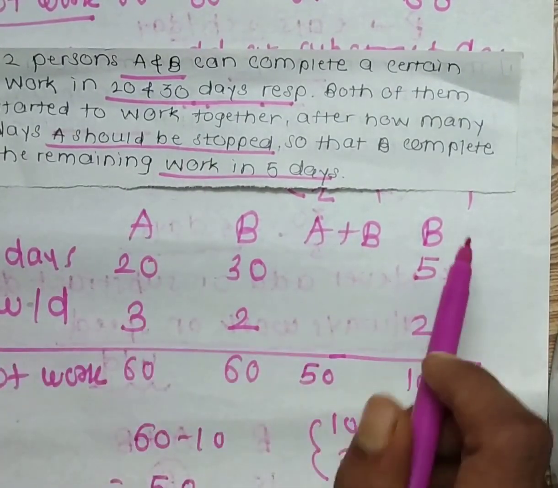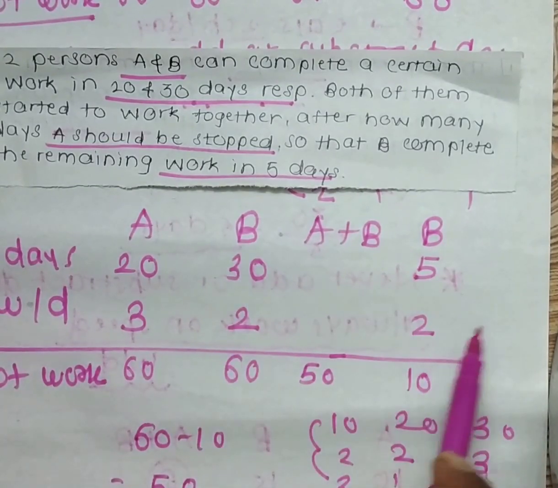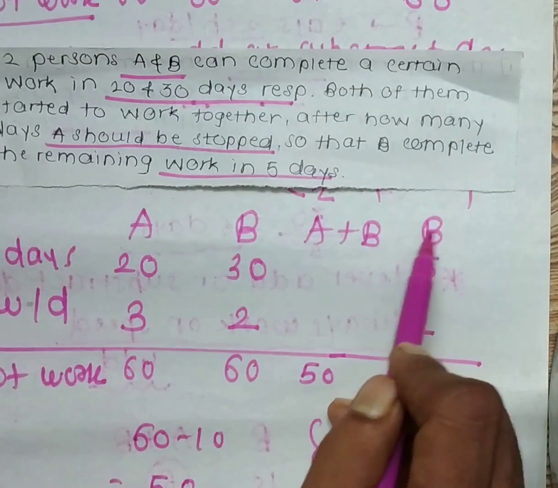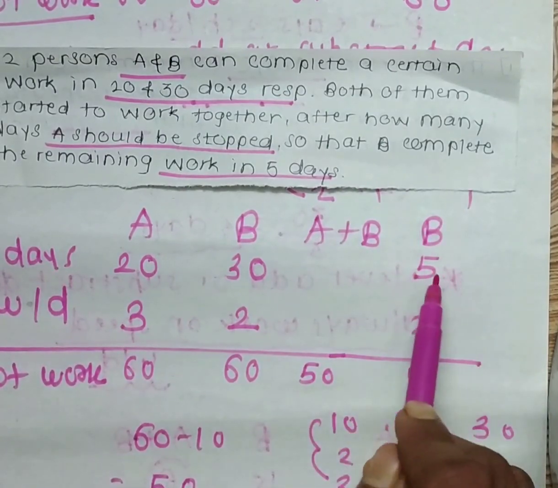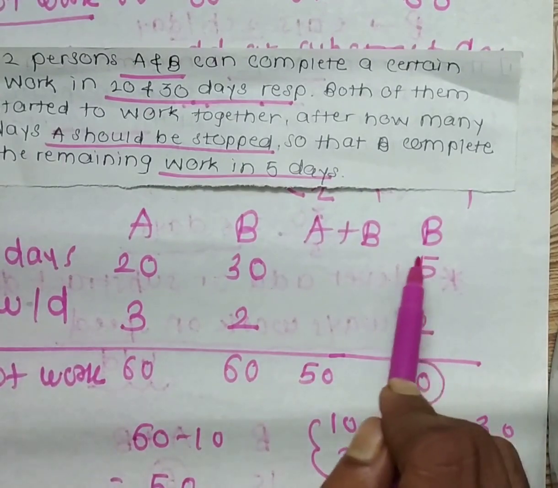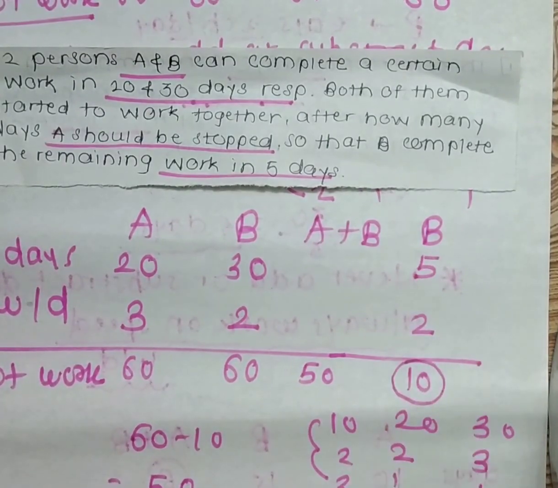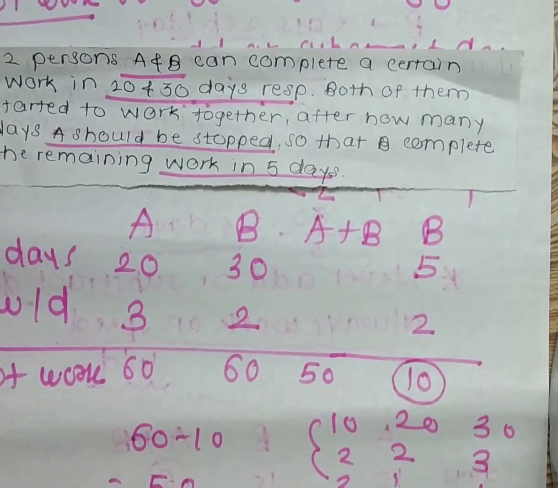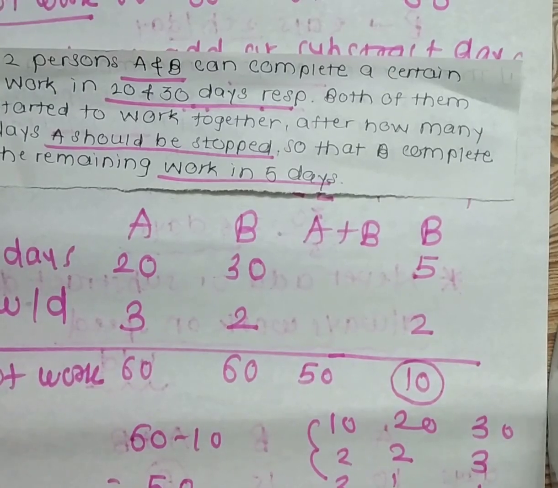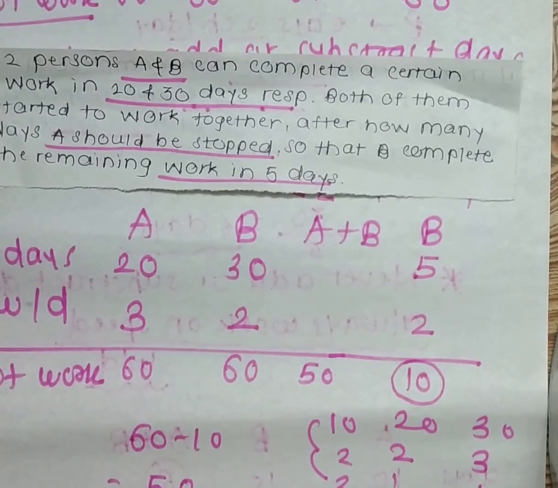Let's see. B's speed is 2 and the remaining work has to be completed in 5 days, means what? 5 2s are 10. This 10 work B will complete in 5 days with the speed of 2 work per day. The 50 work has to be completed by A and B together.